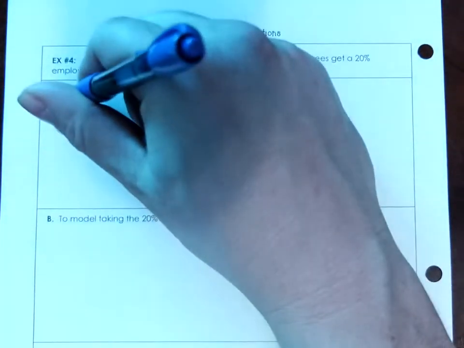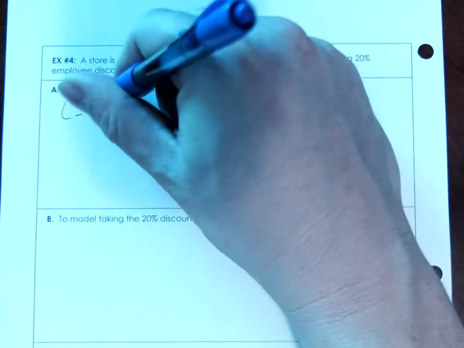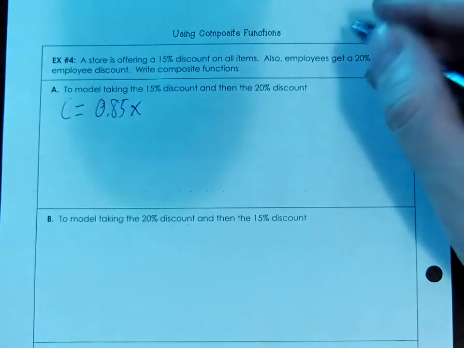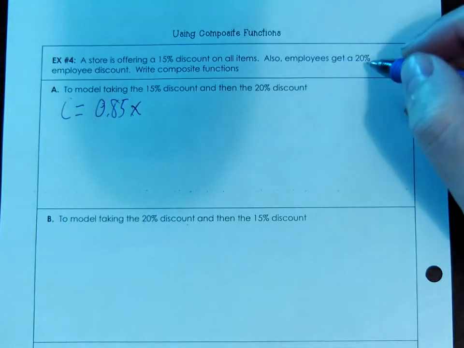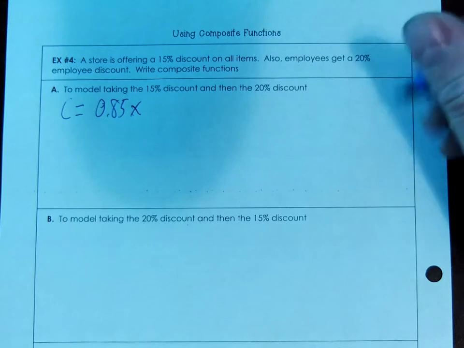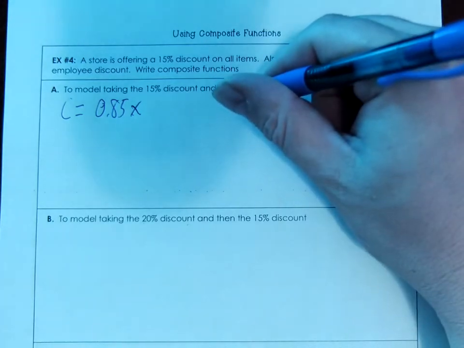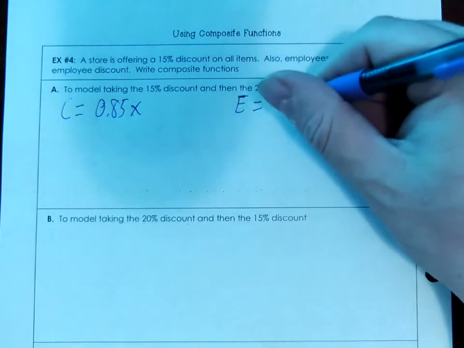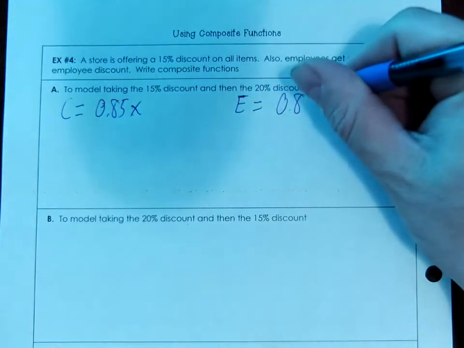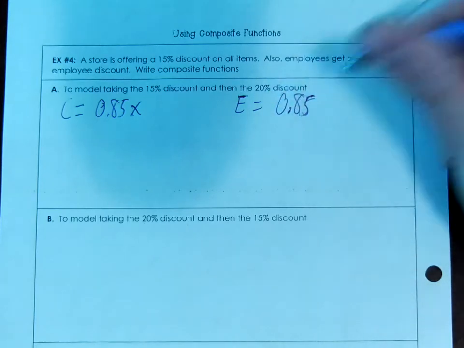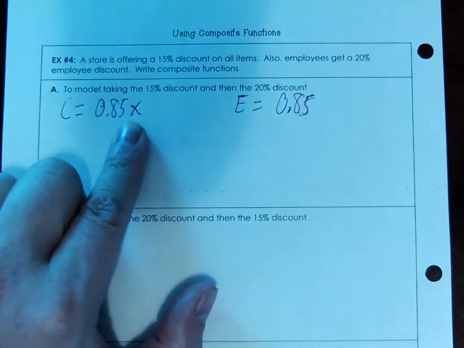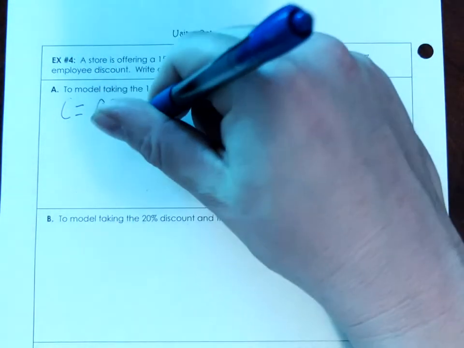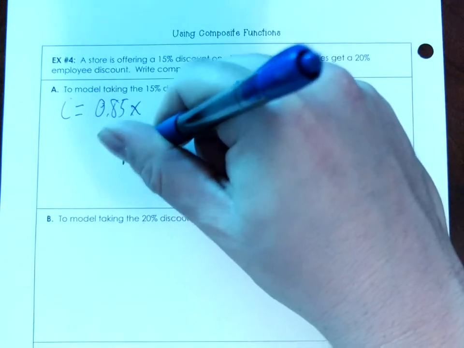Alright, so our cost is equal to 0.85x, and then we're going to say that the employee also gets another 20% off. So the employee cost is equal to 0.85. Now what variable am I going to use here? I used x on this because this is my price, my original price. So I should define these variables. So let's say this is the original price.